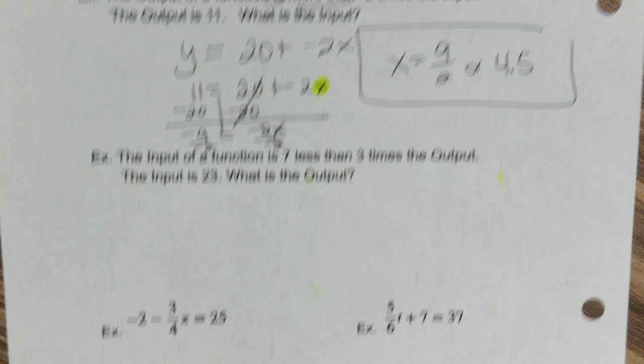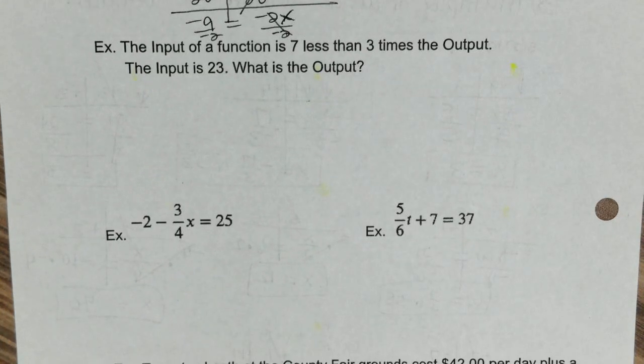I want you to try to write this next one on your own. Input is x, output is y. Go. Set it up first. Be careful with the words less than.